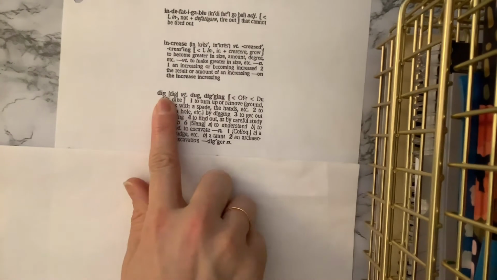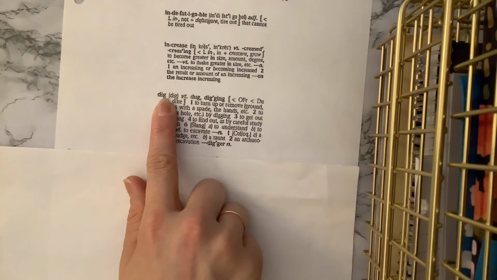How about this next one? How many parts of speech can this word be? Dig. How many parts of speech? I see VT, meaning, of course, verb. And N meaning noun, right? So dig can be more than one thing.